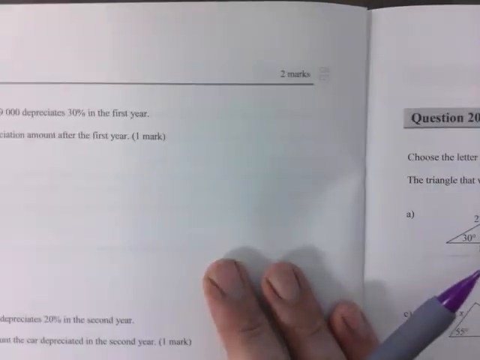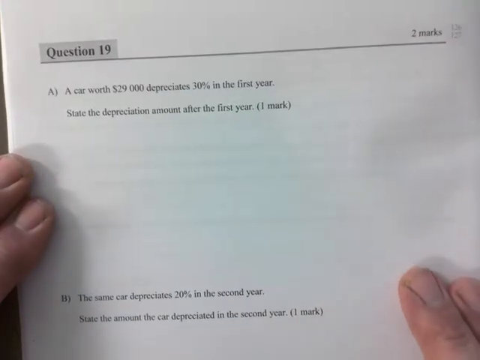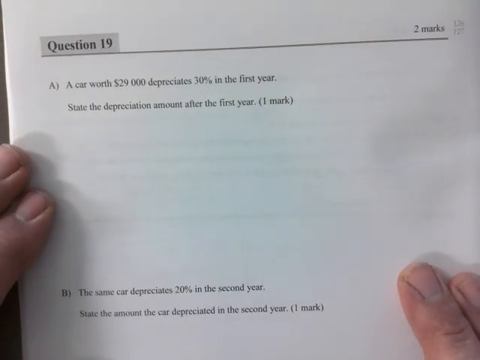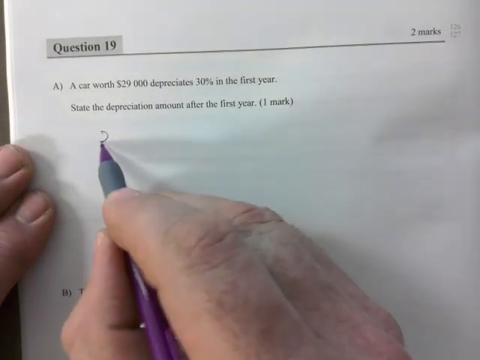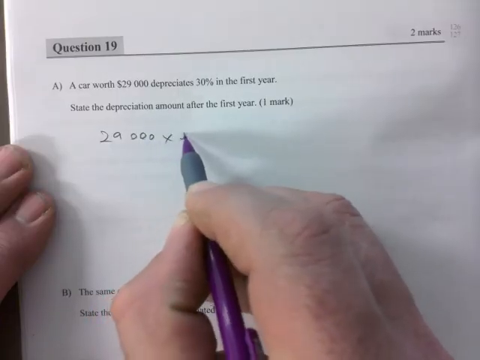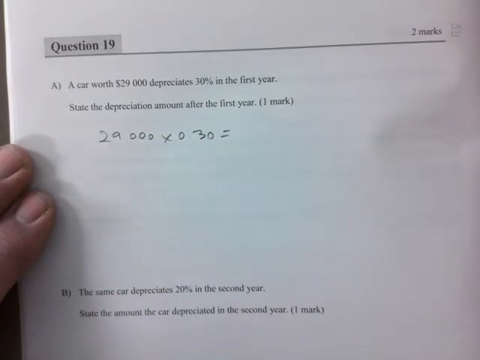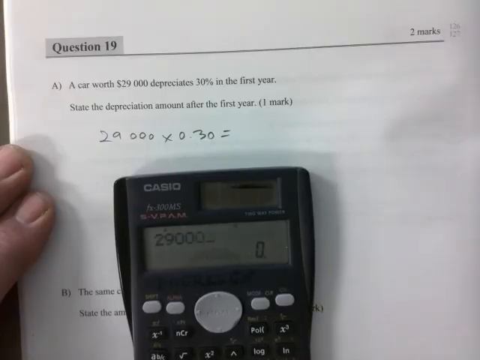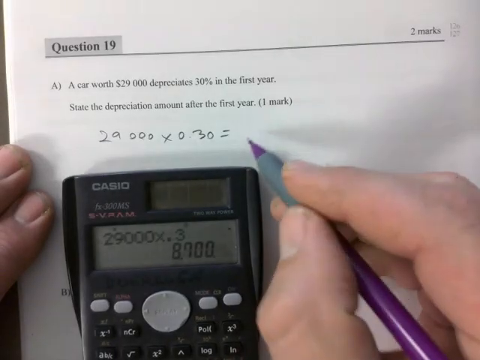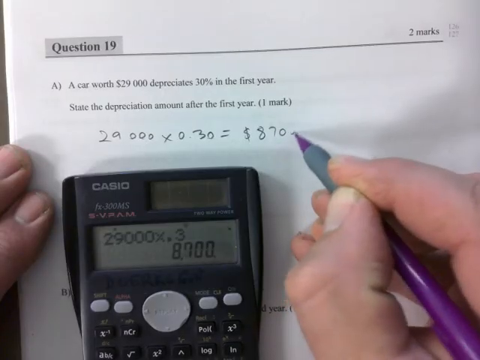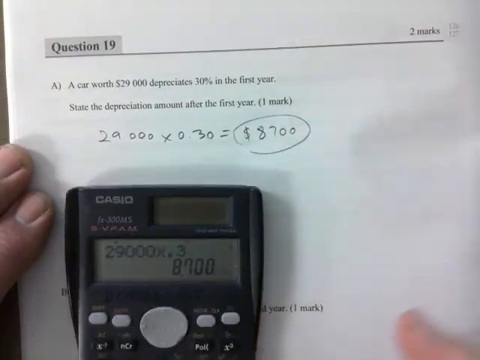Let's keep going. A car is worth $29,000, depreciates 30% in the first year. State the depreciation amount after the first year. No problem. $8,700 are lost the first year. That's your final answer.